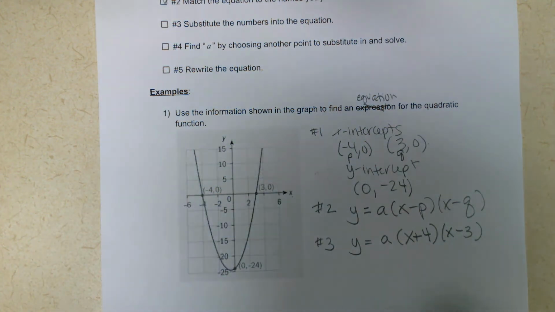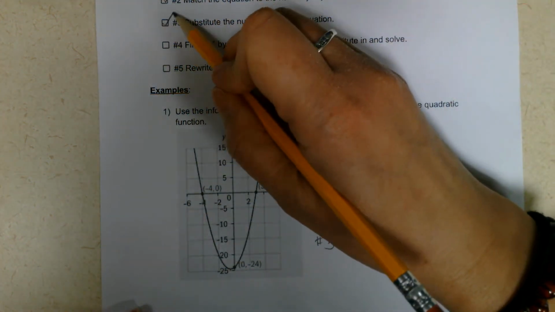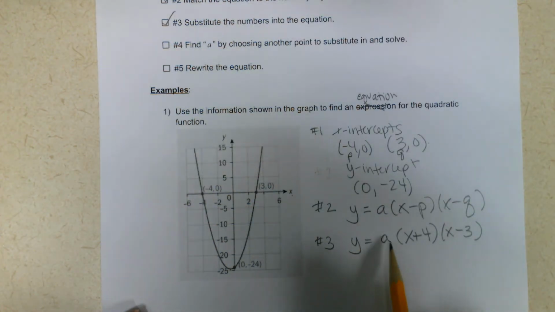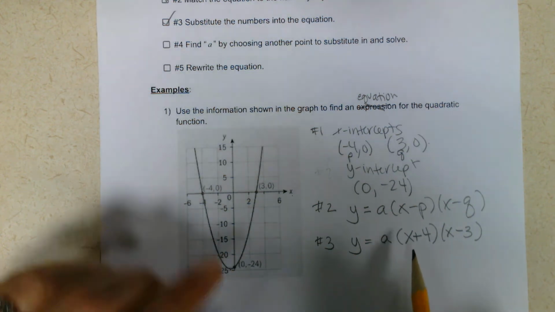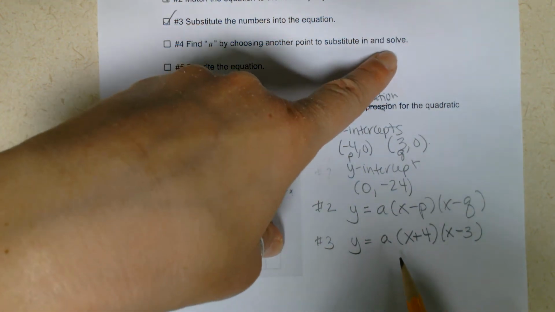And when we start solving these equations, you're going to see that it comes full circle. You're going to absolutely understand why this is happening when we start solving equations, but that's coming up. Okay, so we substituted the numbers into the equation, and now we need to find our last variable, and that's a. We need to know what number this is. So find a by choosing another point to substitute in and solve.